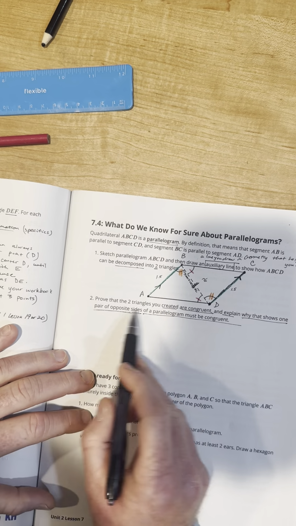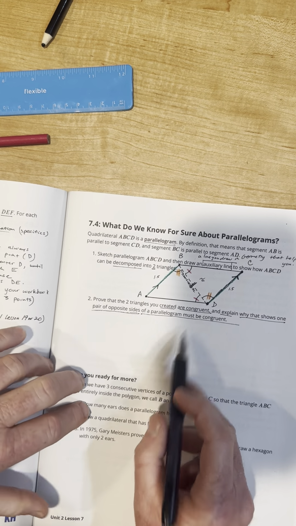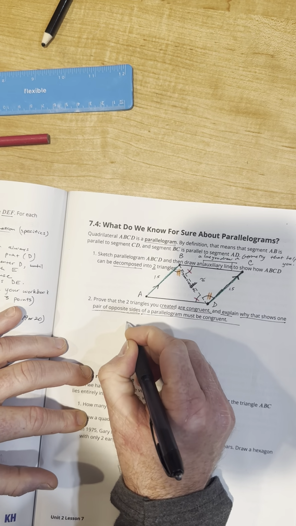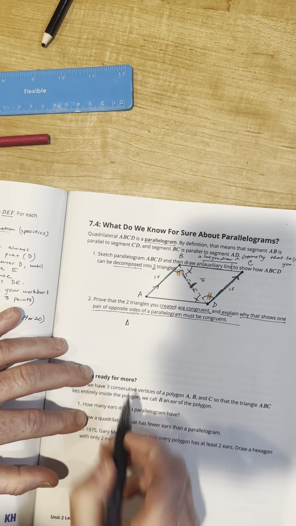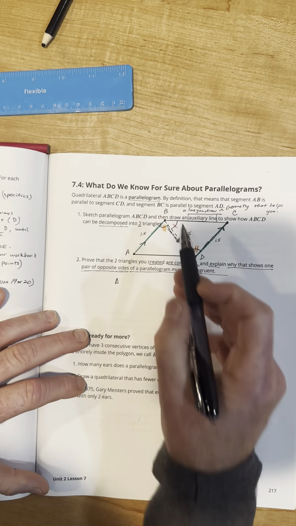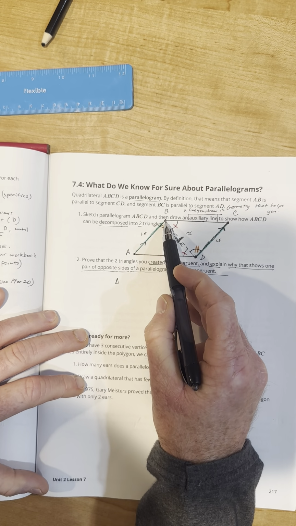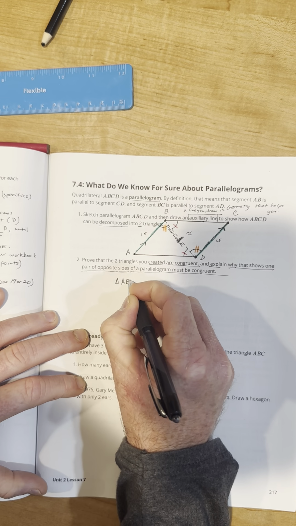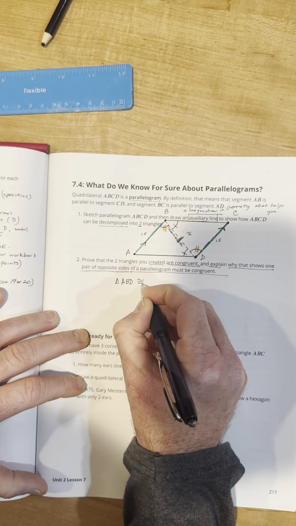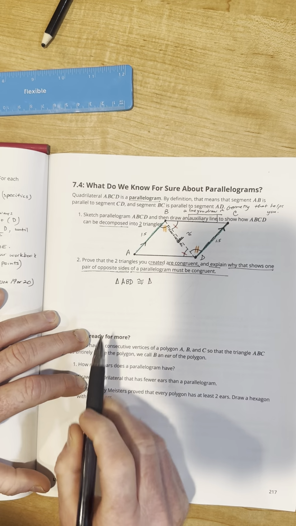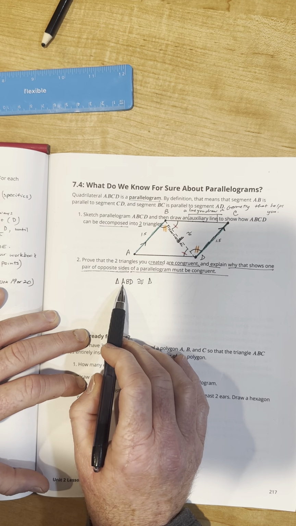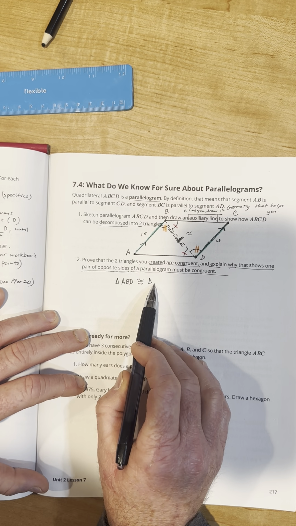So prove that the two triangles you created are congruent. So we're going to say triangle, that's your symbol for triangle, and call this one ABD. So triangle ABD is congruent to triangle. Now this is where it gets tricky. A has to correspond to the first letter of the second one.